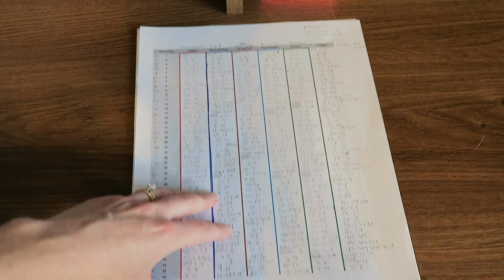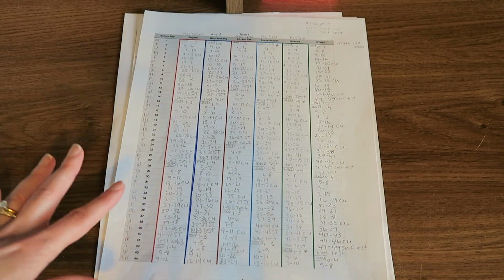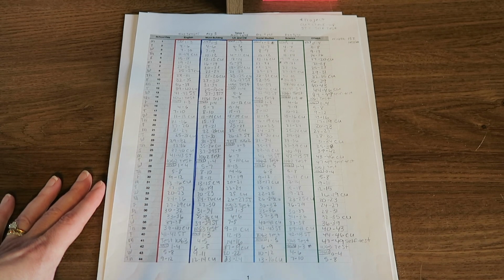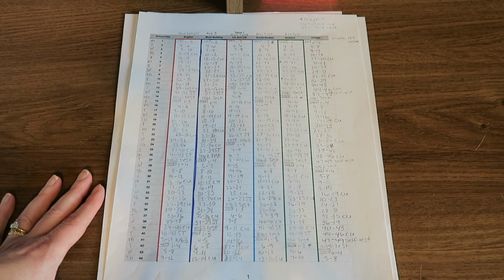I know this looks incredibly overwhelming and like a lot of work and very, very messy, but it makes for a smooth year. And the other thing is that it actually did not take me that long at all. I did all of this in a couple hours, maybe 2 days, if that.